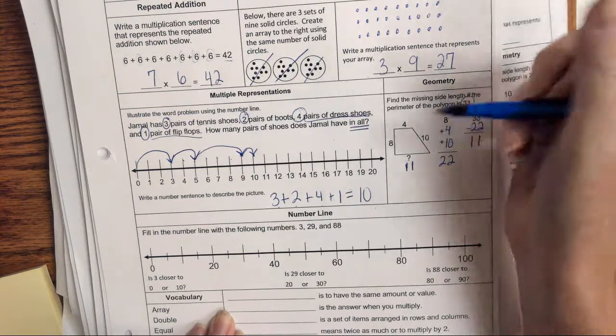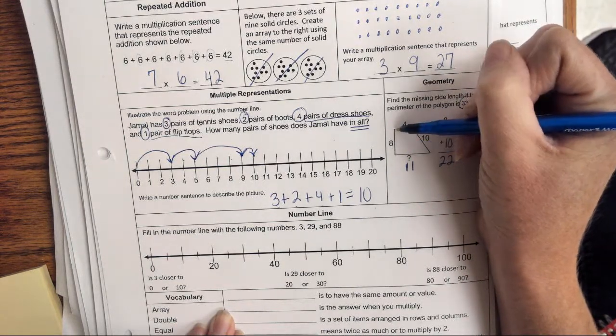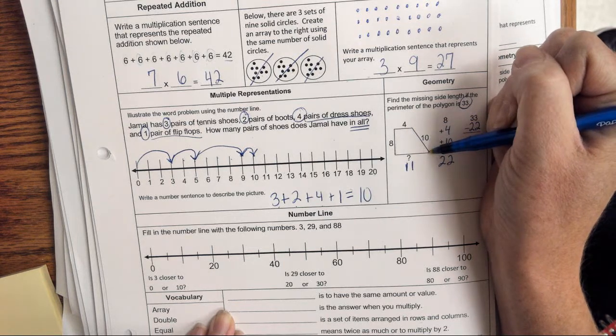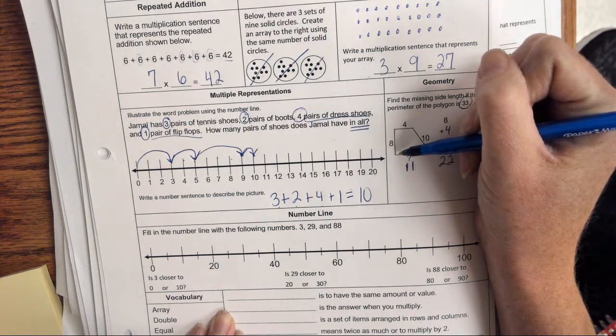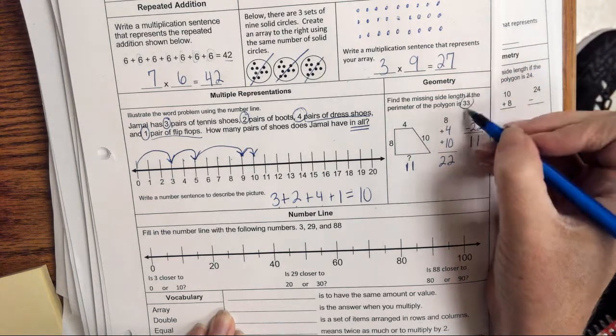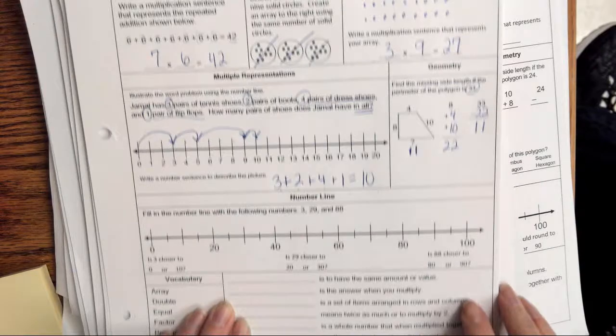And I know that's true because if I added 8 plus 4 is 12, plus 10 is 22, and then if I add the 11 more right here, 22 plus 11 more would give me 33.